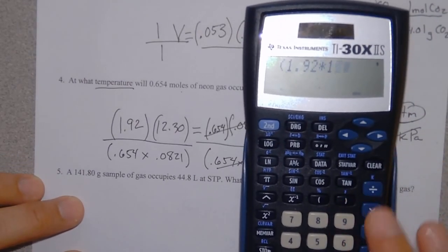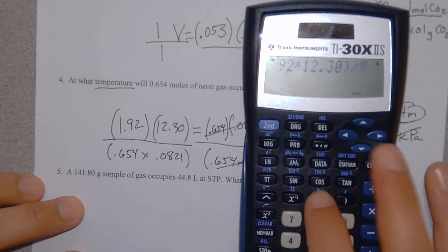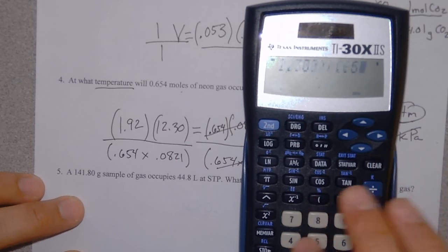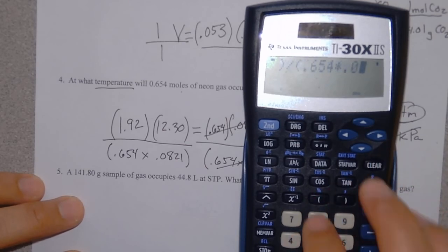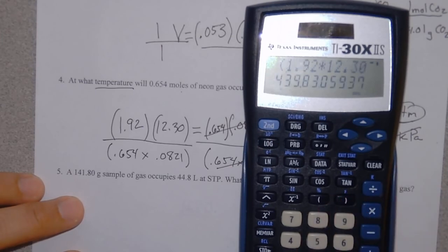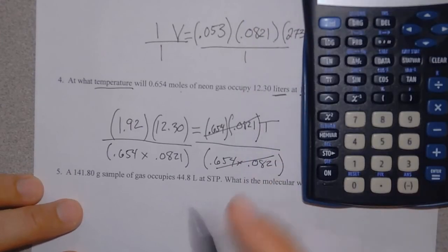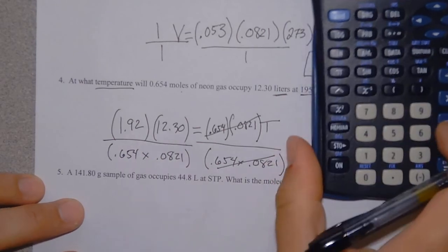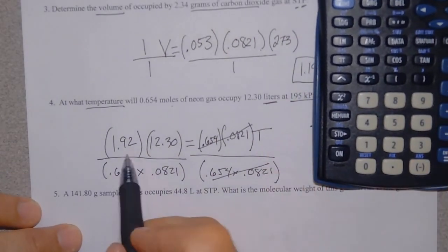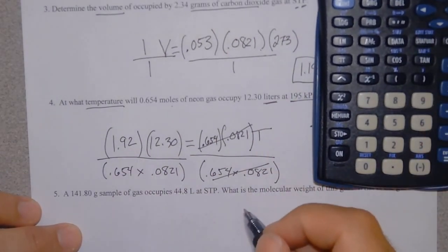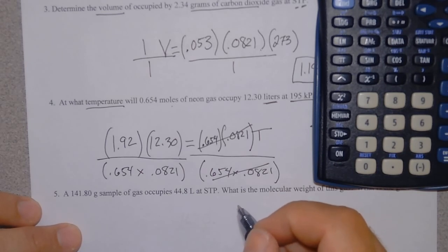Times 1.92 over 0.654 times 0.0821, and you get that number. How many sig figs should I be using? 3.